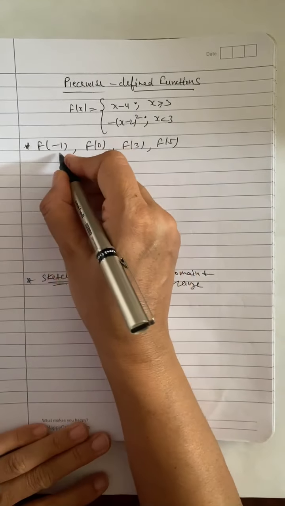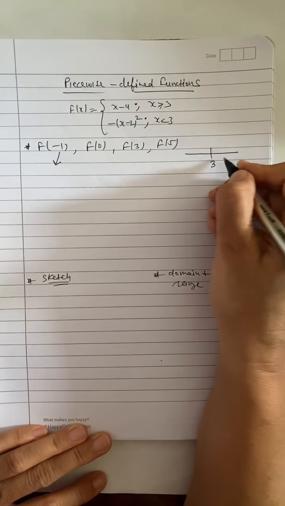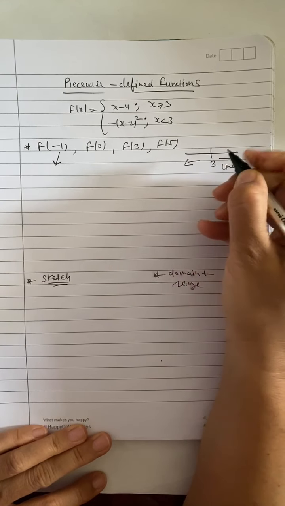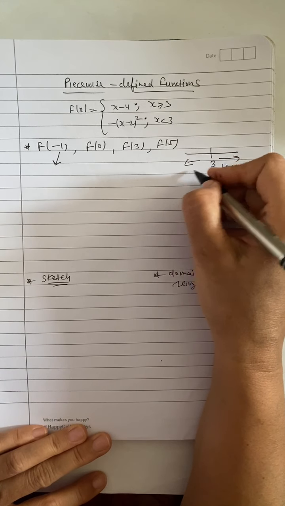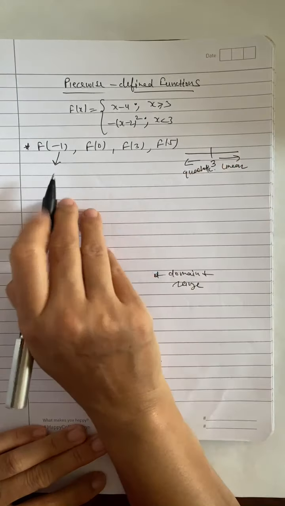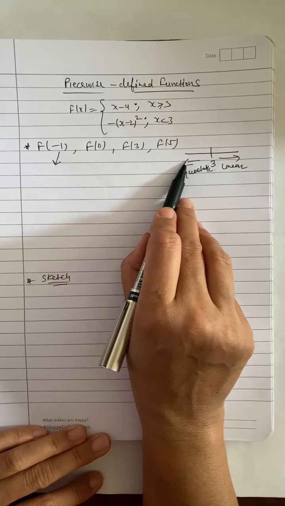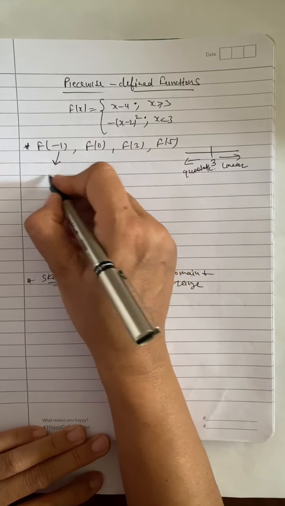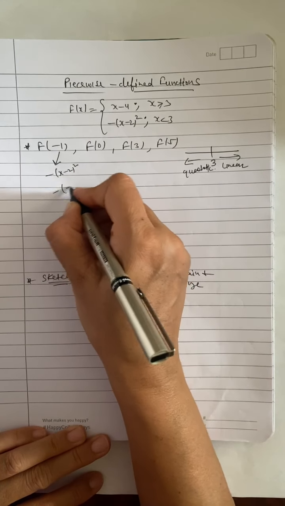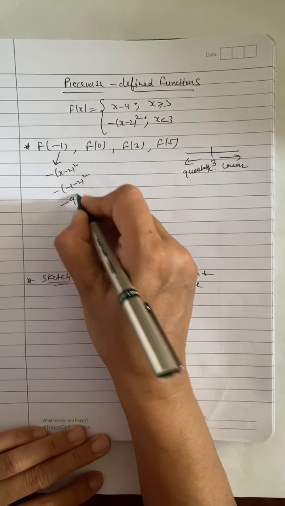So if this is 3, for greater than or equal to 3, I have linear, and for less than 3, I have quadratic. For f of negative 1, which is on the left hand side, I have to choose the function negative (x minus 2) whole square. So when x is negative 1, negative (negative 1 minus 2) whole square is equal to negative 9.